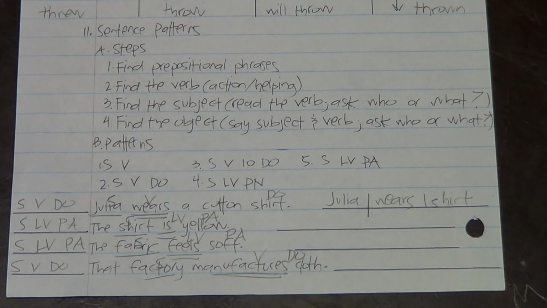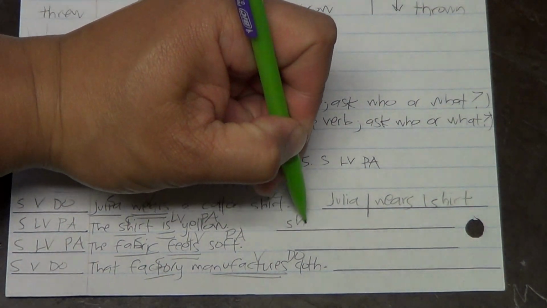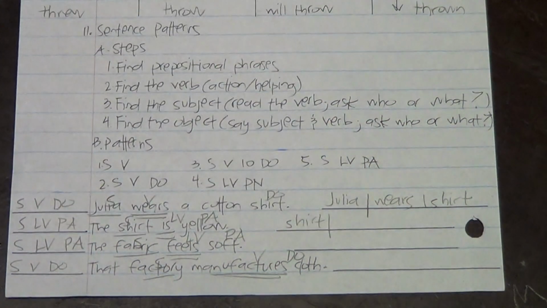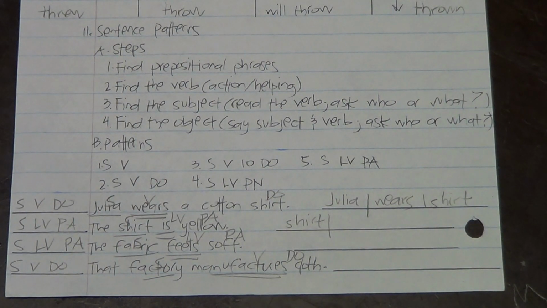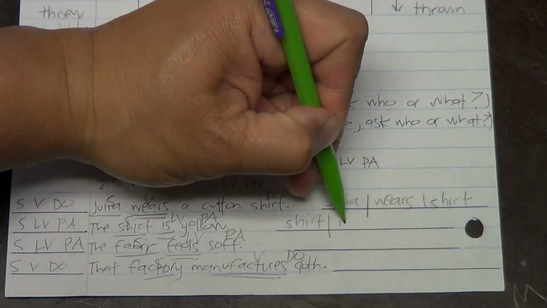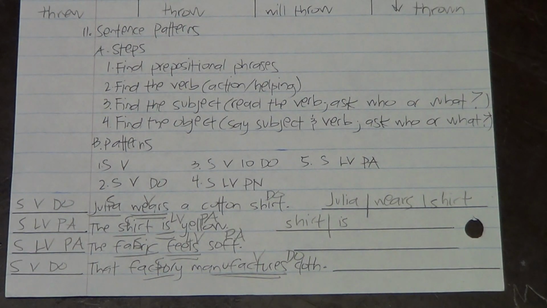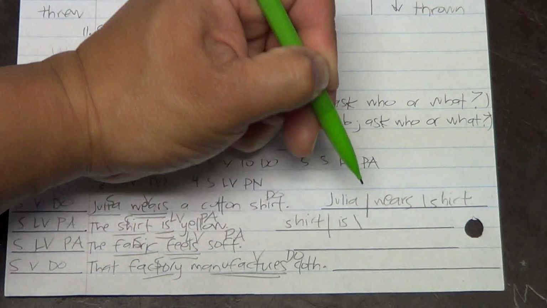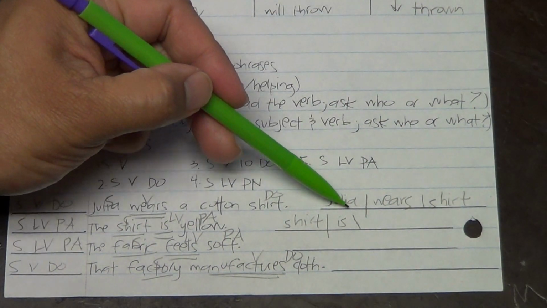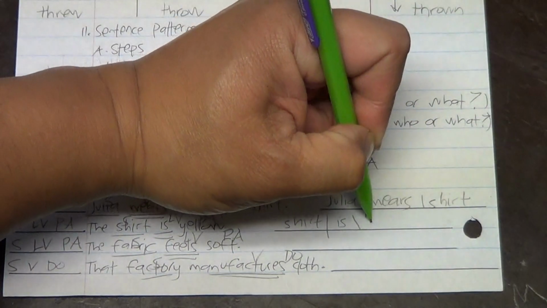The shirt is yellow. Again, I challenge you, class, to diagram these sentences before I finish it. Let's see if you can beat me. Alright, so the shirt is yellow. We know that the subject is shirt. So we draw a line to separate the subject and the verb. The verb is. Now since this is a linking verb, remember, when we diagram those kinds of objects after linking verbs, whether they're predicate nouns or predicate adjectives, they're always the same. Slanted line, because that line points back towards the subject.